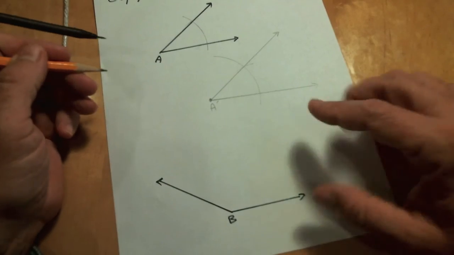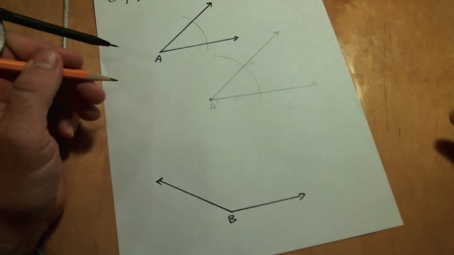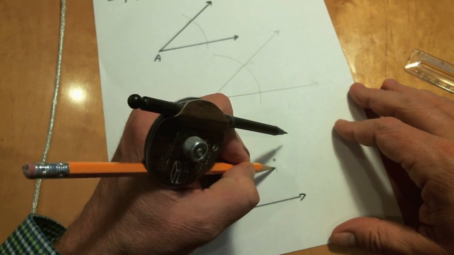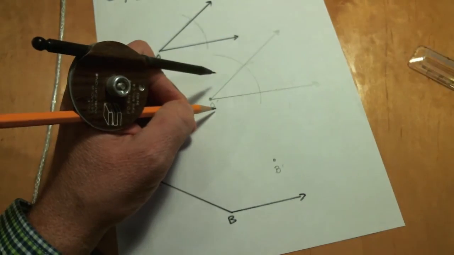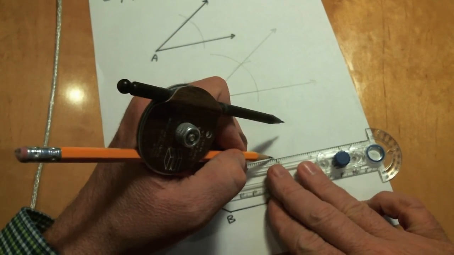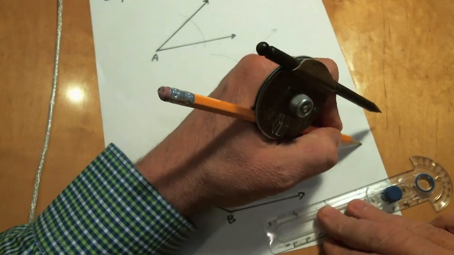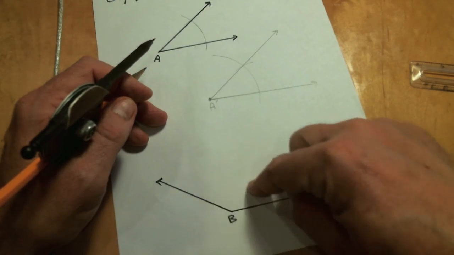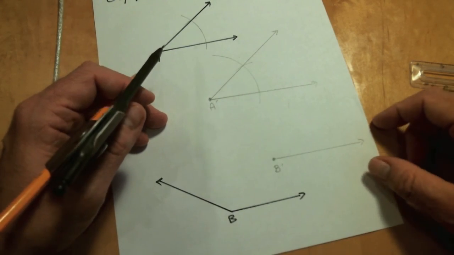All right, welcome back. So I'm going to copy this angle. Again, I'm just going to find a place to put that angle. I'm going to put it here, so that's B prime. I'm going to draw half my angle. It's real easy. Just going to draw that here. Now remember, these rays don't have to be copied in the same length. It's more the openness of the angle that we're looking at.